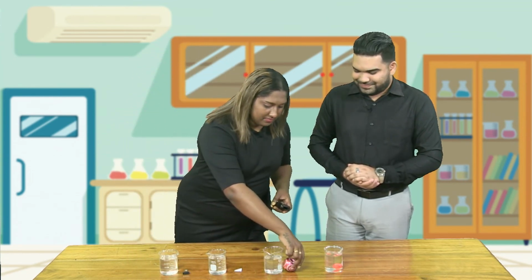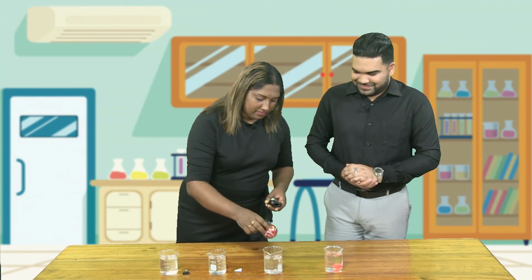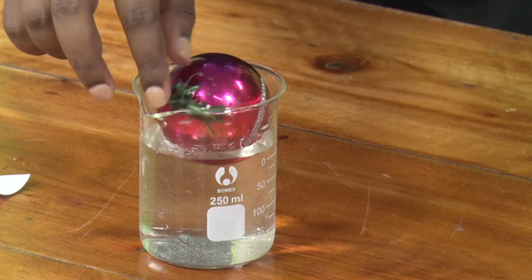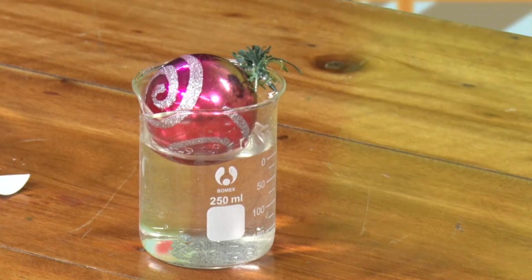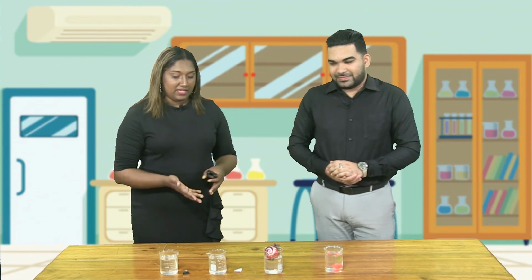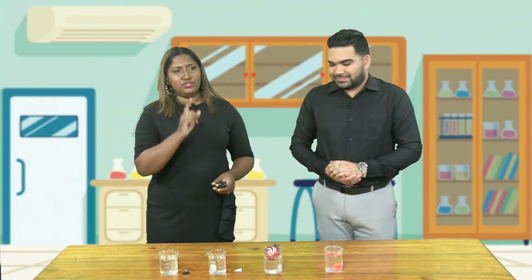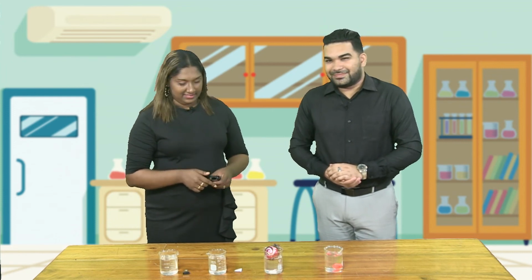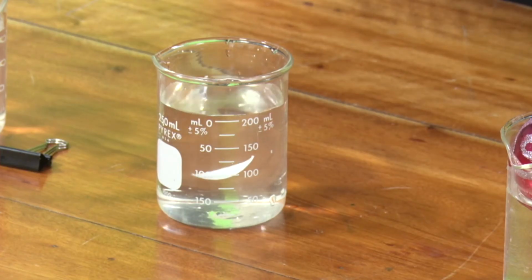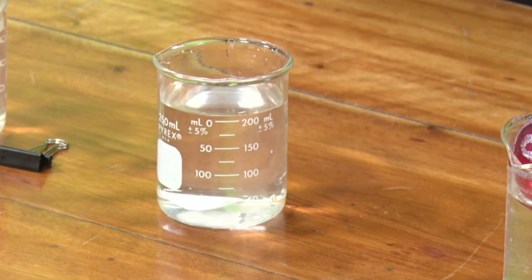Let us see. So we have our Christmas decoration. And we can see that it floats. Definitely floats. All right, so we have another item here as well. We have our piece of plastic. What do you think, boys and girls? Will it sink or will it float? Let us try that. And it sank.